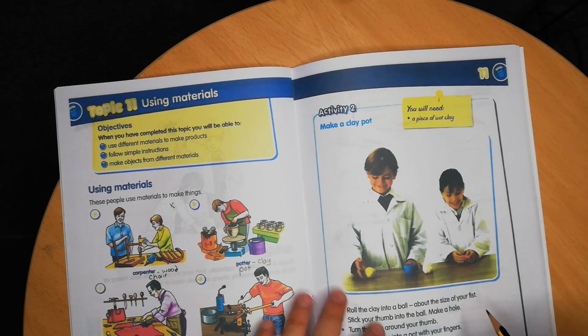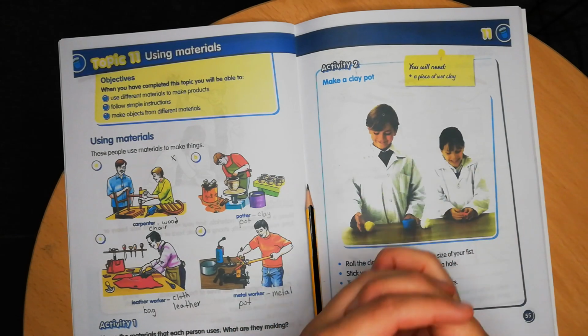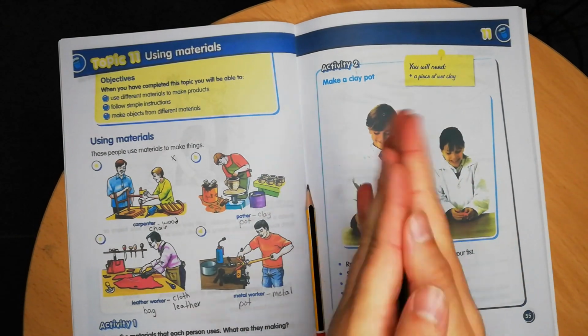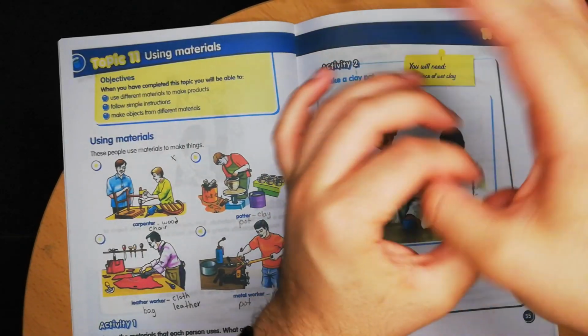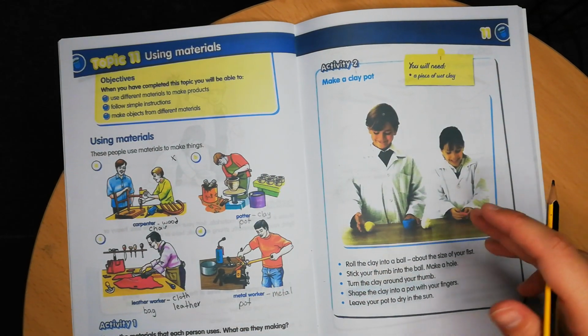Now, the last time we made a pot, it was very small and we made it with our hands. We had the clay, put it in our hands, we put a hole in it, and then we made it bigger and we put it in the sun to dry. And so it became hard.